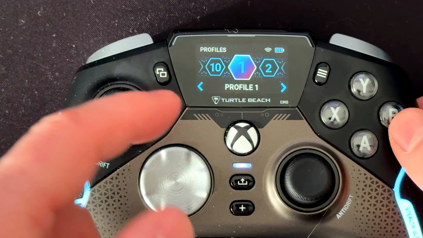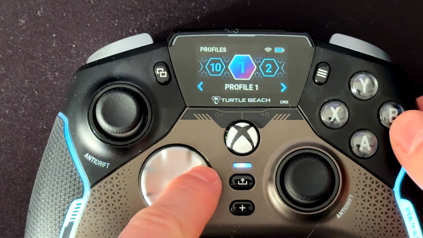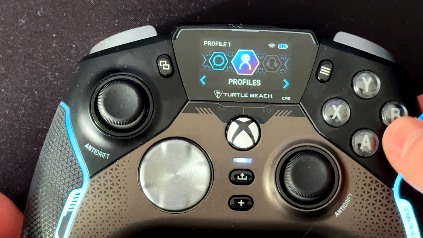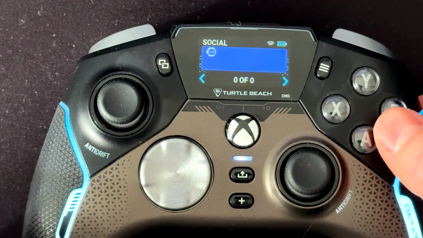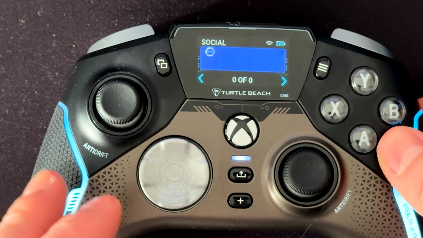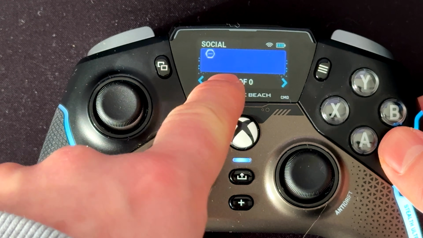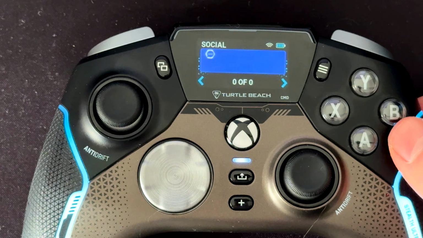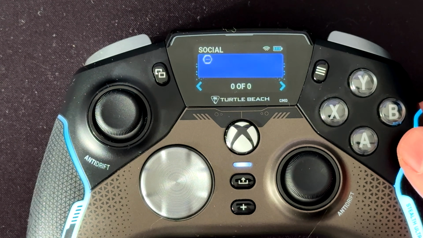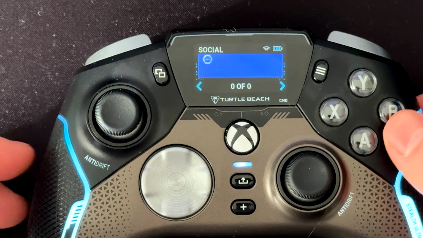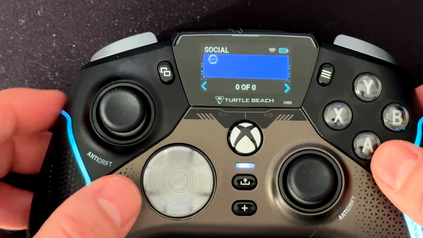If you want to choose between 1 to 10 profiles, you can go by this and then select the profile that you want to be applied. And here we have the notification regarding the socials. Wherever you connect the controller with the uplink, you are going to see notifications from the supported apps, which are basically most of the social apps like Twitch, Discord, if I'm not wrong, WhatsApp, or whatever app you want to use.